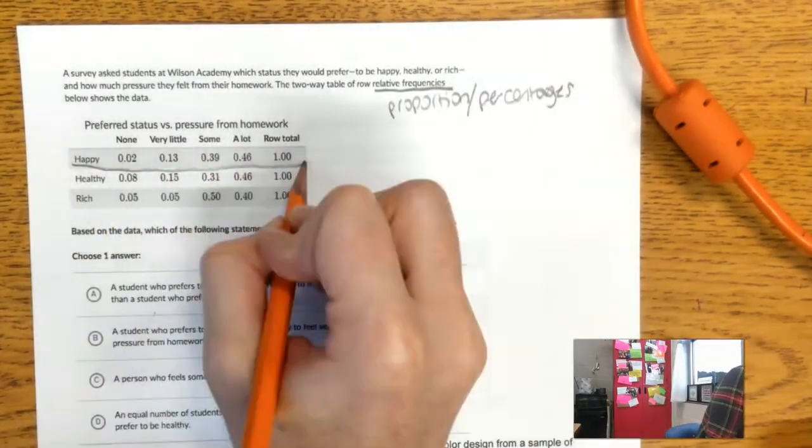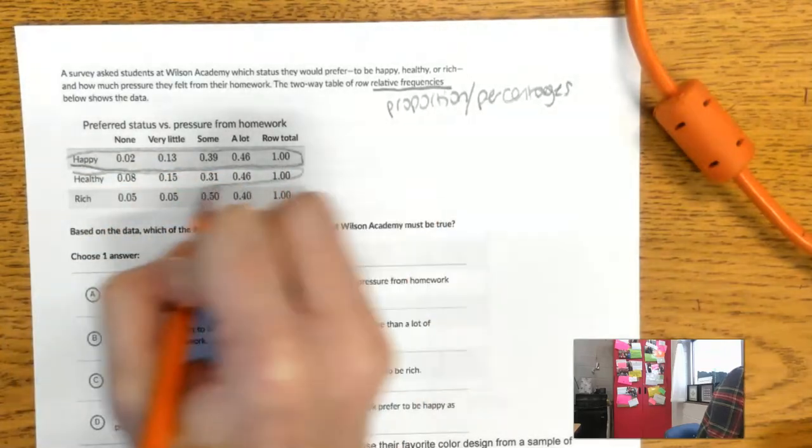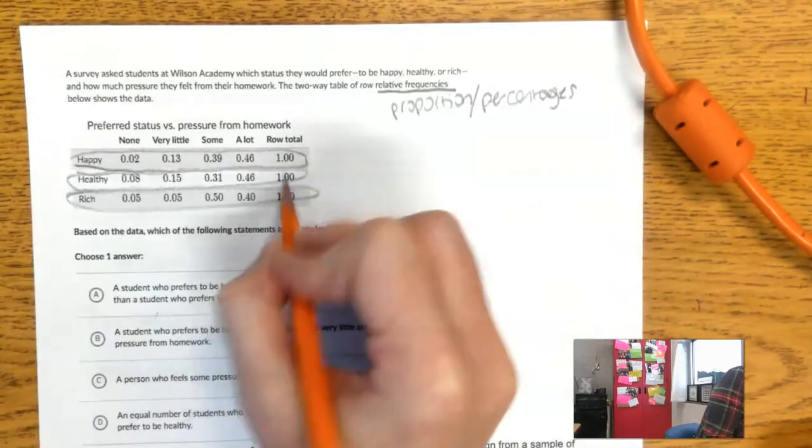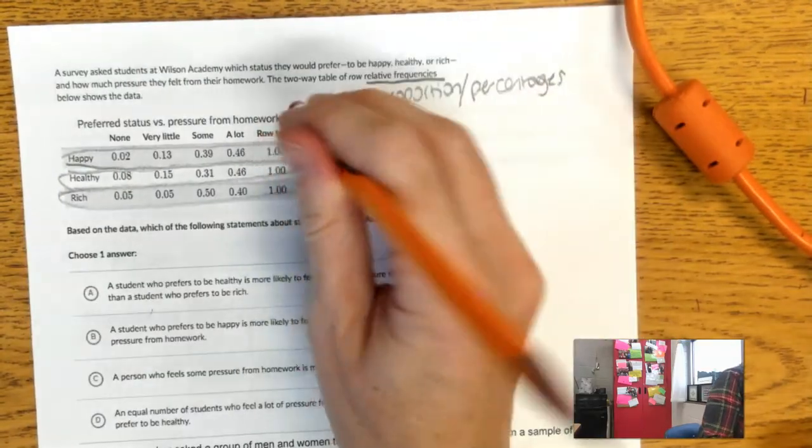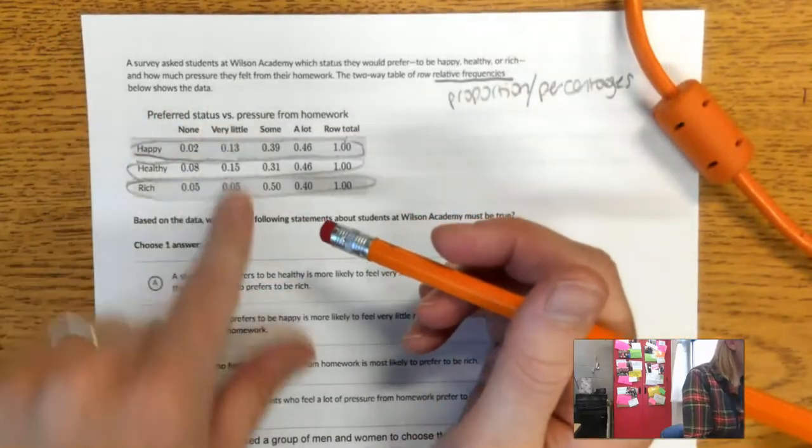Okay, and it looks like we did our samples based on rows because those rows sum up to be 1. So I can't do any comparison of the columns, right, because my samples were only with the rows. I took the happy people, broke them out. I took the healthy people, broke them out, and I took the rich people and broke them out. I cannot make judgments about columns because they don't sum up to 1. So I cannot compare them without sample sizes or the actual frequency counts.